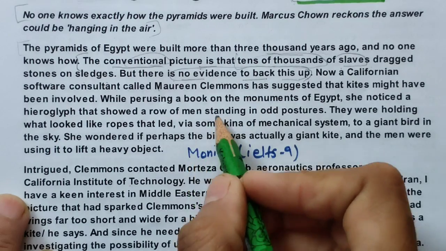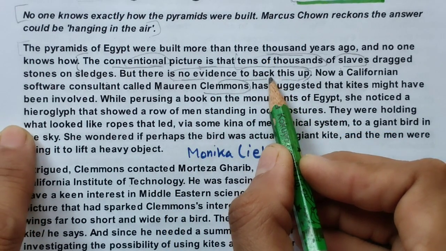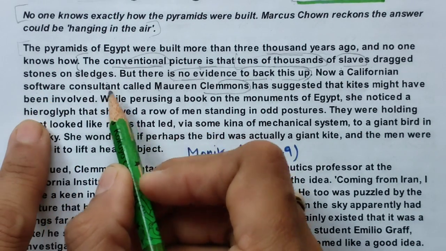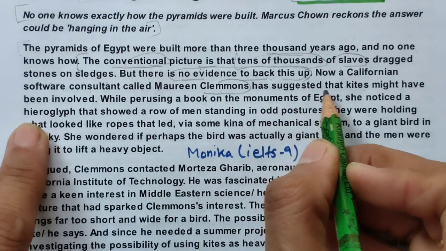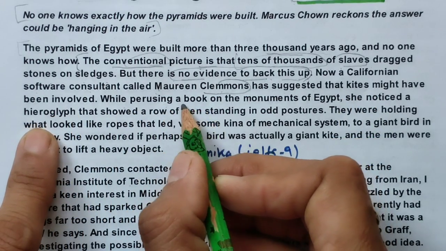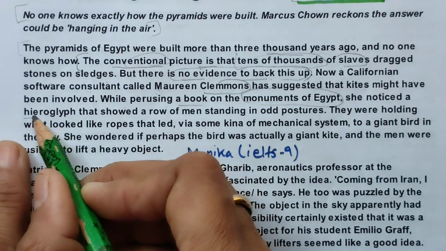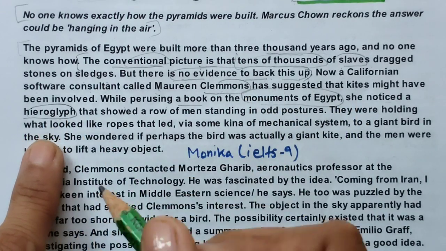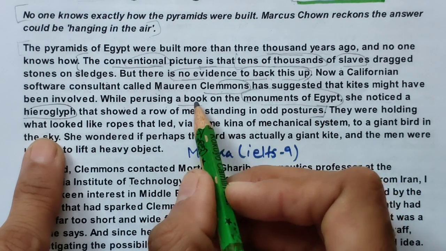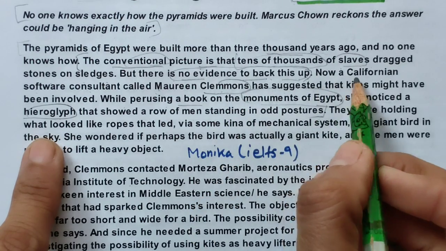So we were looking for this person's name. Yes, because the first question statement we have got it here. Now a Californian software consultant called Clemens had suggested that kites might have been involved while pursuing a book on the monuments of Egypt. Okay, so she noticed this hieroglyph that showed a row of men standing in odd postures. So from here we have started our location of the second question.